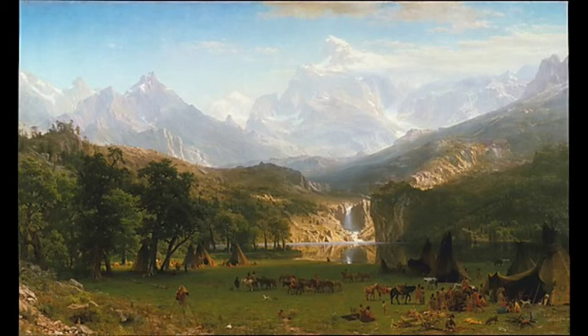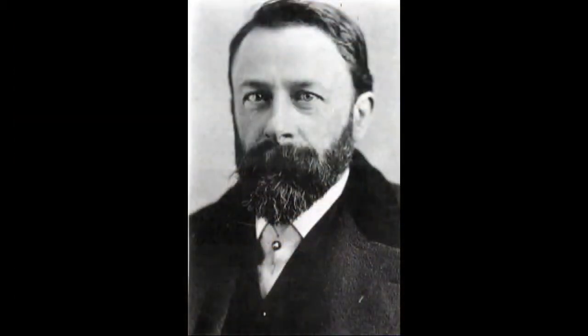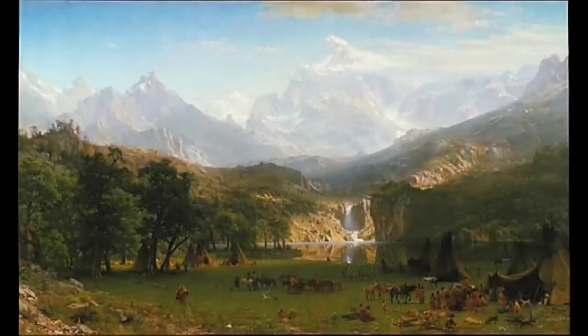This is the Rocky Mountain Lander's Peak. It's an oil-on-canvas landscape painting made in 1863. By who? It was actually painted by a German-American painter that was a part of the Hudson River School that went by the name of Albert Bierstadt.